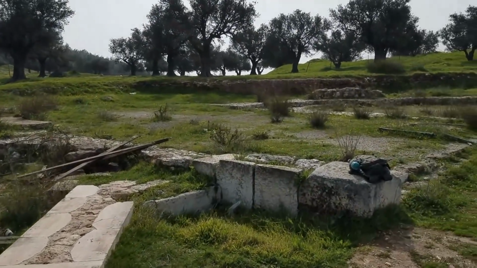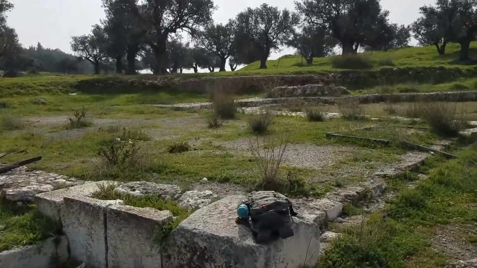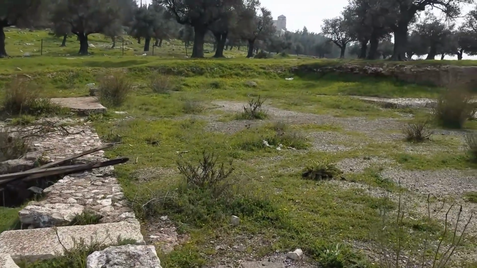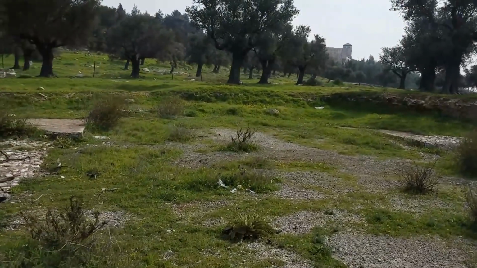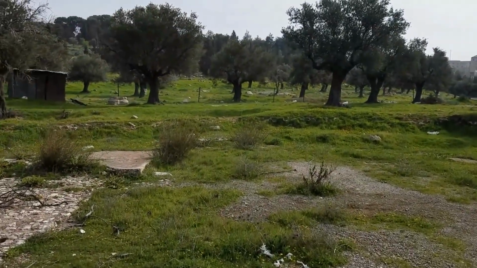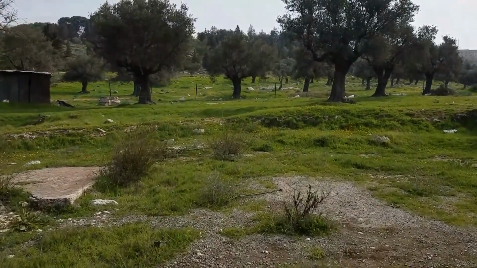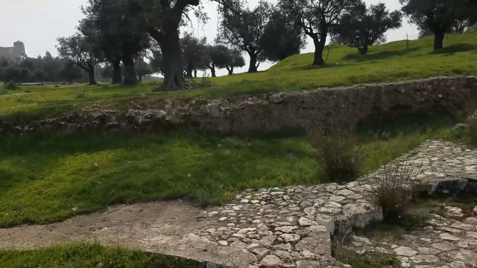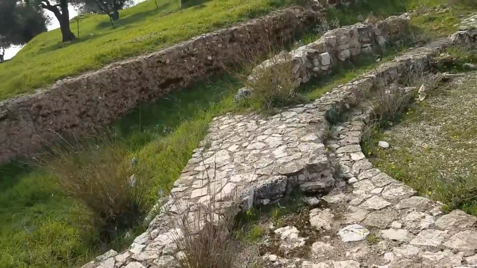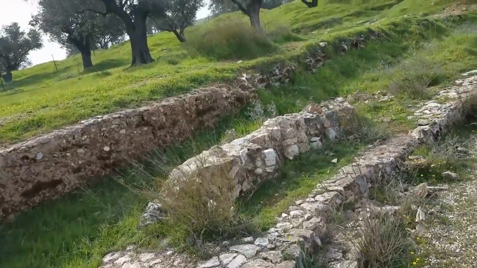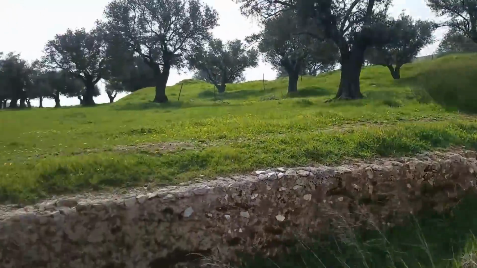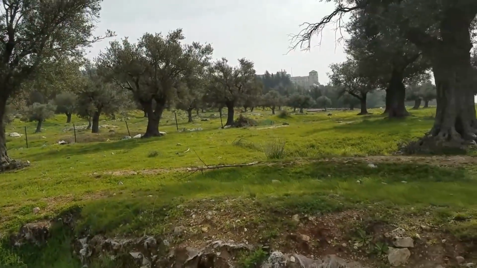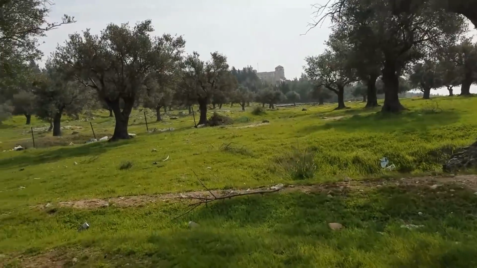So that was never a mosque. It doesn't maintain the features of a mosque. You can see here like a gate and entrance, all right? And this here is in the direction of Jerusalem. But this is amazing. A lot of this is not maintained as like a popular site by the authorities here.